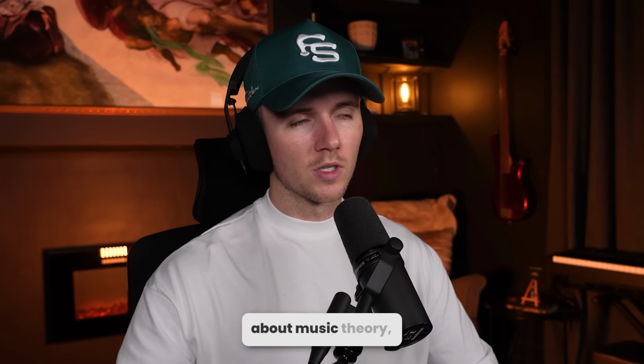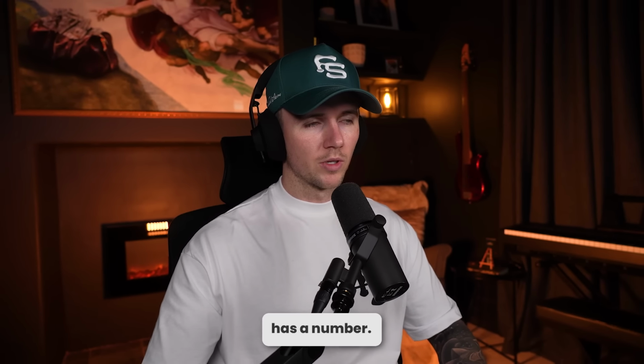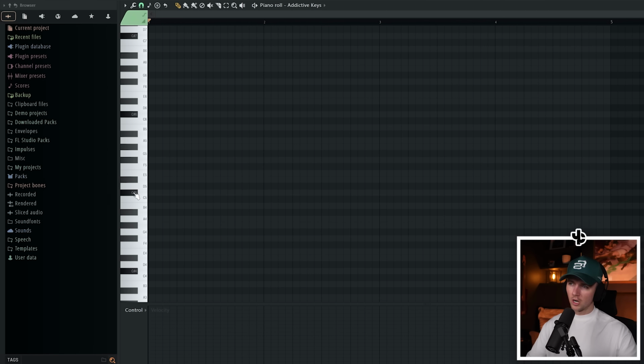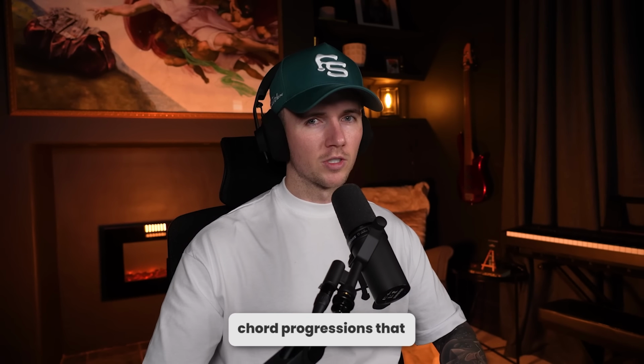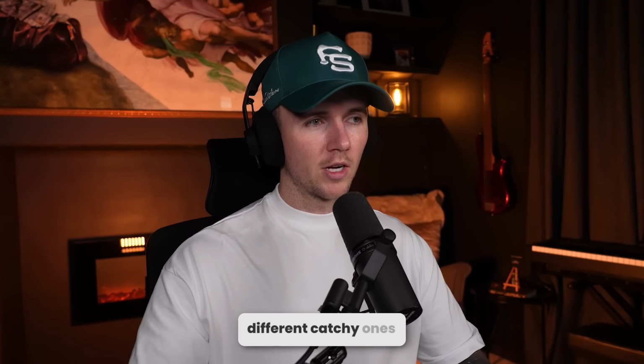Now if you don't know about music theory, every note in the scale has a number. We're using C sharp minor, so C sharp is 1, the next note in the scale is 2, the next is 3, and so on. So you can see you've got 1, 2, 3, 4, 5, 6, 7 notes in the scale. So when you remember those numbers, you'll start to realize certain chord progressions that always seem to work. And there's a couple different catchy ones we can use.